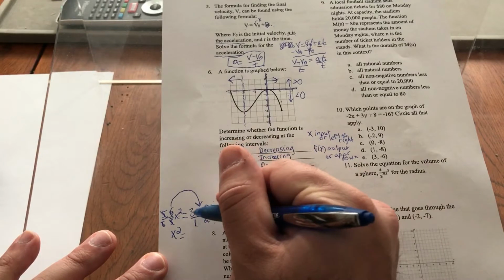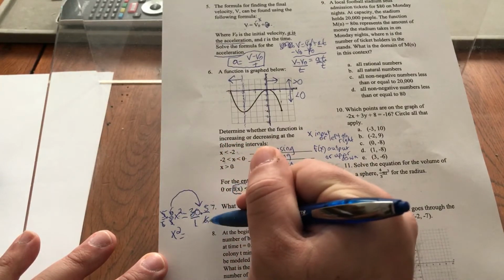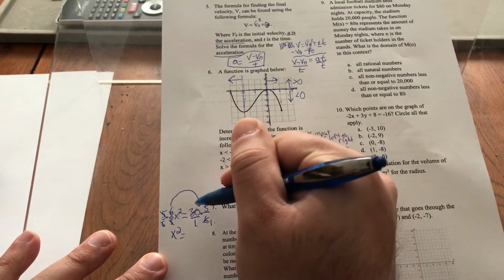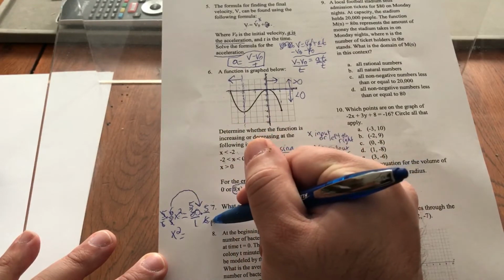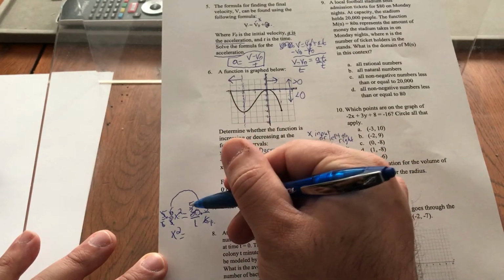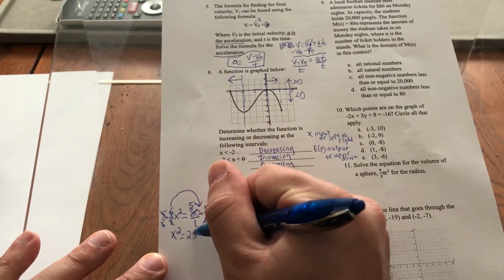Another option when you're multiplying is to cross reduce before you do it. 6 will go into 30 5 times. So this can reduce to 1. This will become 5. 5 times 5 is 25.